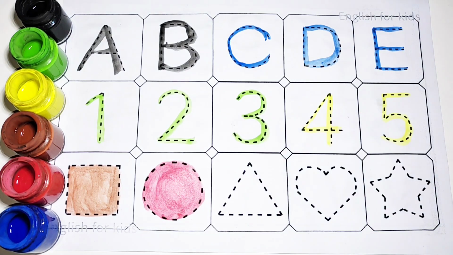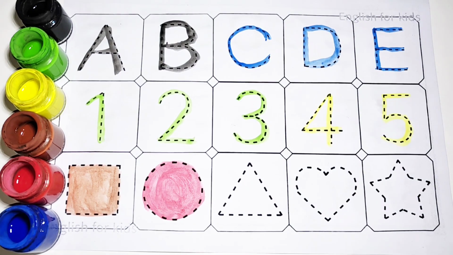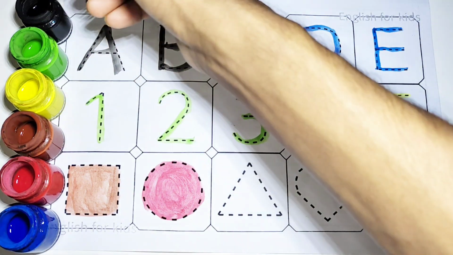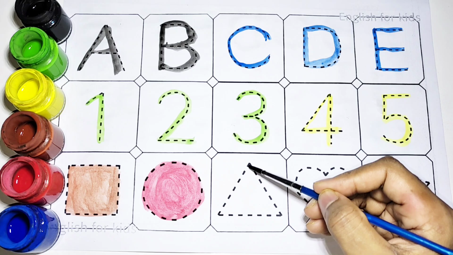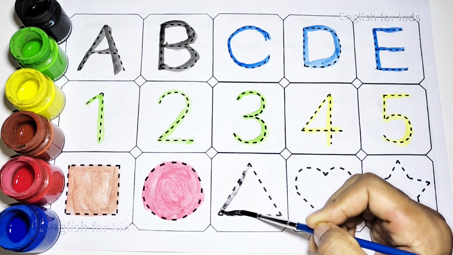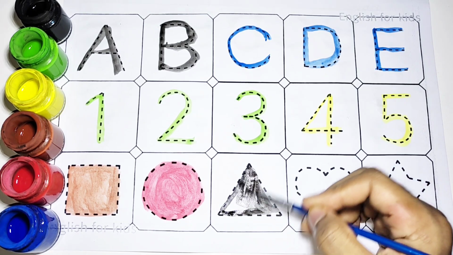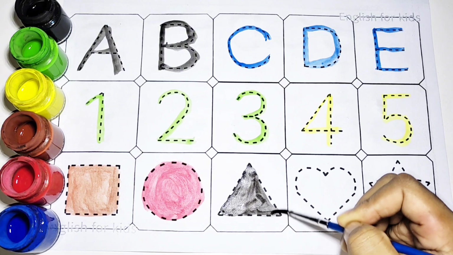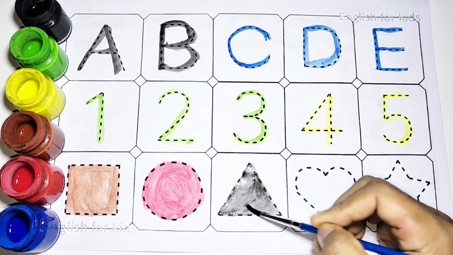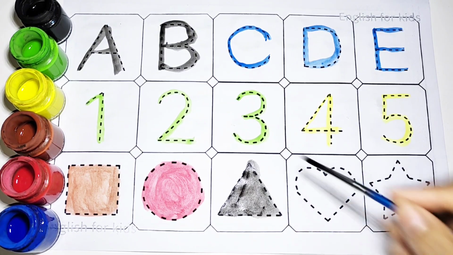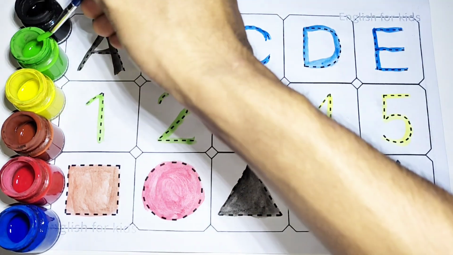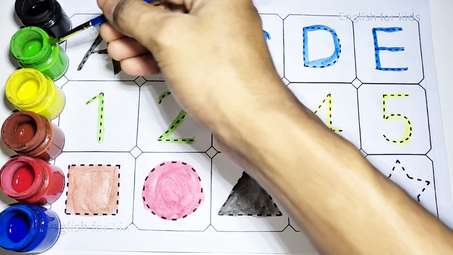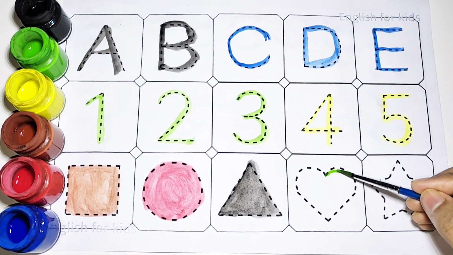Kids, now we draw circle, and the next one is triangle. Black color. Now we use black color. The shape of triangle. The next one is heart. Now we use green color. The shape of heart.